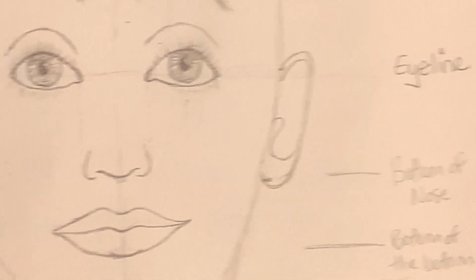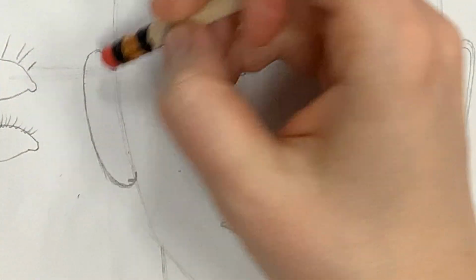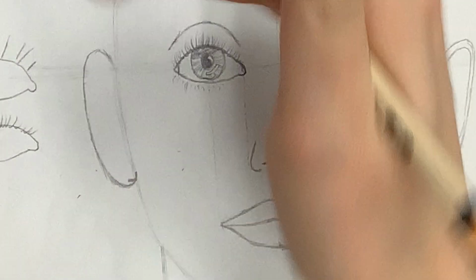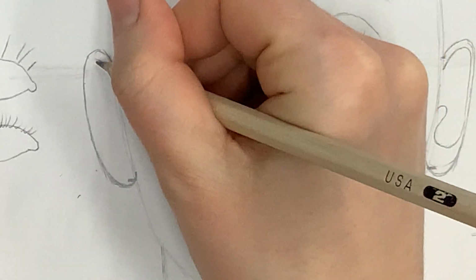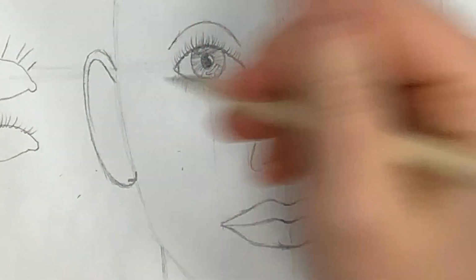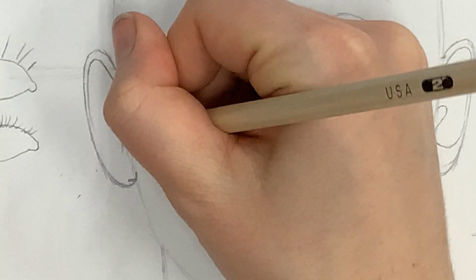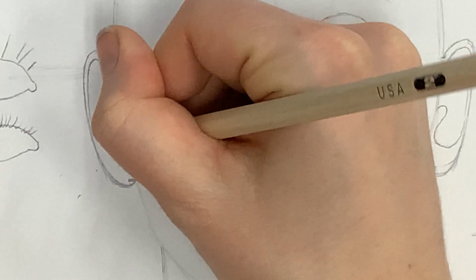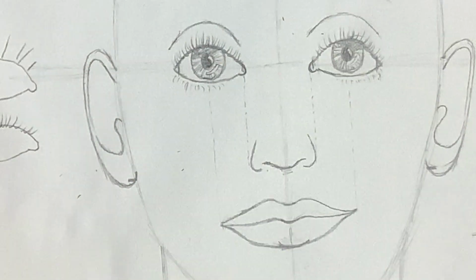Okay, let's do the same thing on the other side. So I'm going to get rid of this little tick mark. That'll make it a little easier. This little piece of cartilage is going to go up and get skinny and kind of disappear. And I have that little nub in the middle of the ear. It scoots down into the earlobe, and then it scoots back to the back of the ear and disappears.